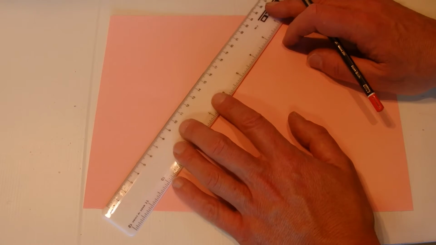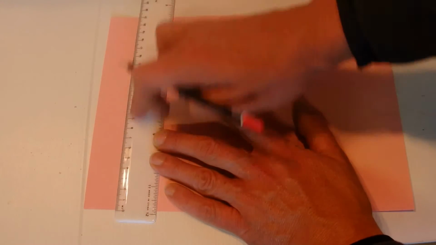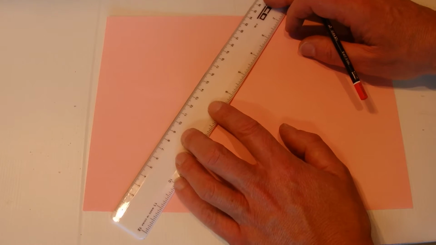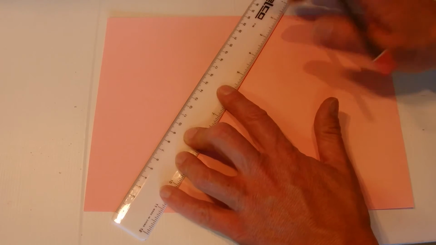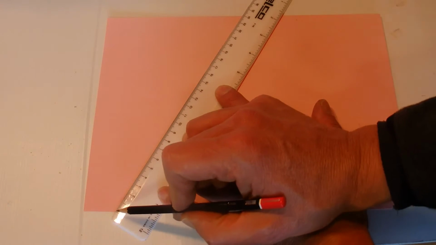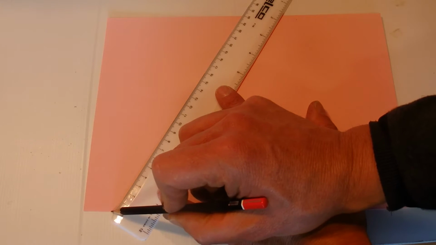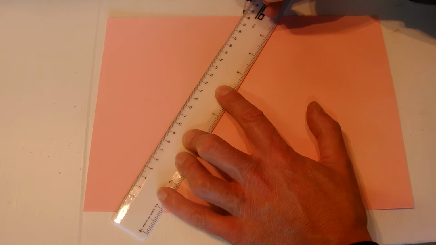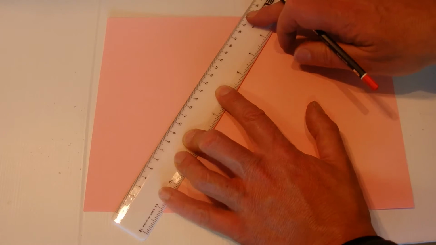Now the first method is the diagonal method, and if I put my ruler there I know that's roughly 21 centimetres straight across, and if I do it on the diagonal I'm going to measure 24 centimetres on the diagonal. What I'll do is line up the 0 mark perfectly on the edge of the paper on this side, and then I'll mark the 24 perfectly up on the other edge of the paper.